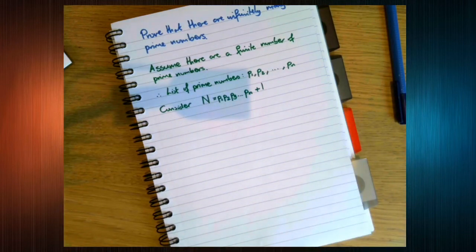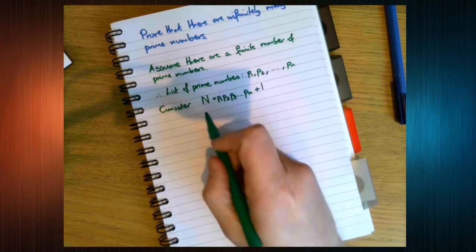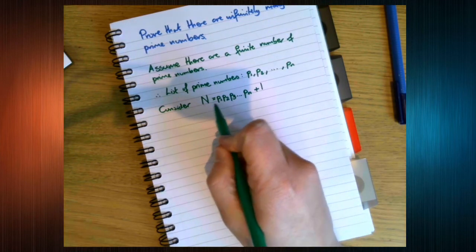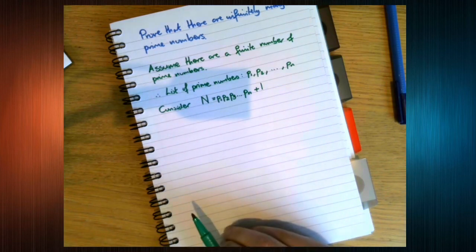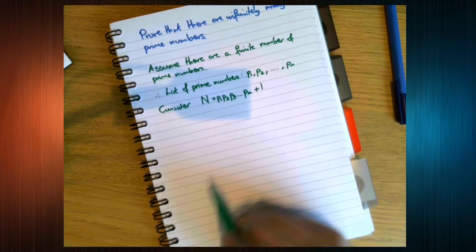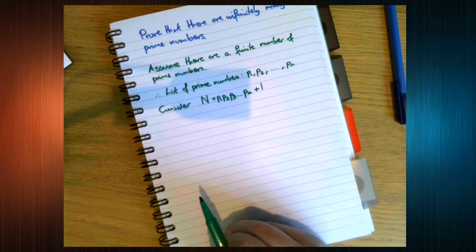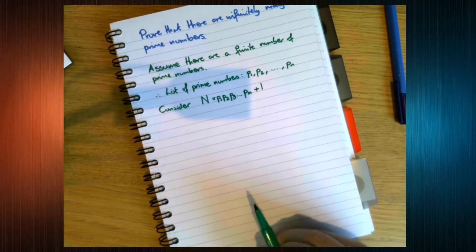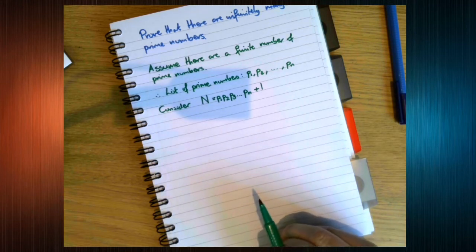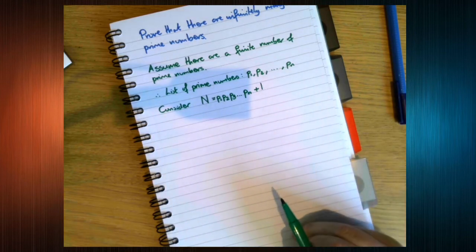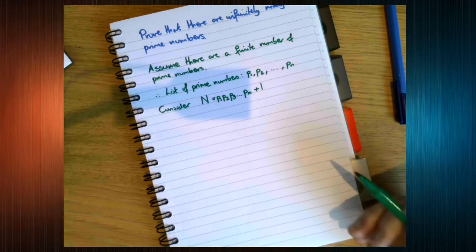So this is a number. This is an integer because prime numbers are integers and we've added 1 to it. So this is definitely an integer. Because this is an integer, it must be written as a product of its prime factors. How do we find its prime factors? Well, dividing by prime numbers.